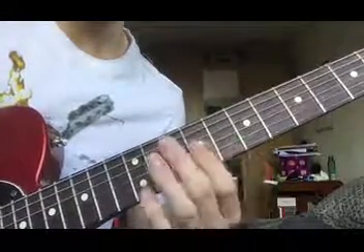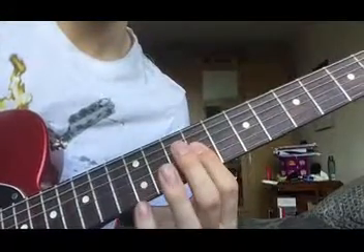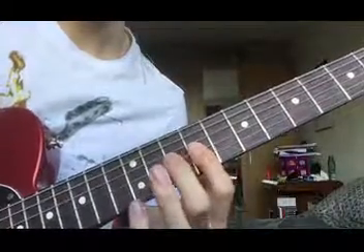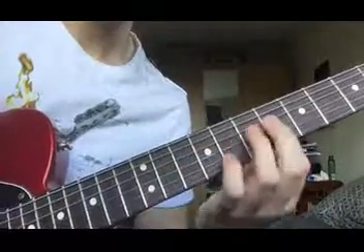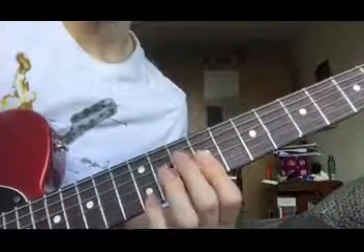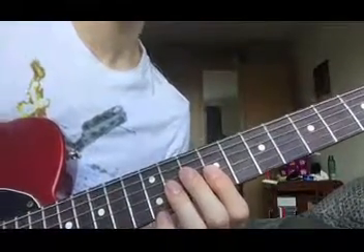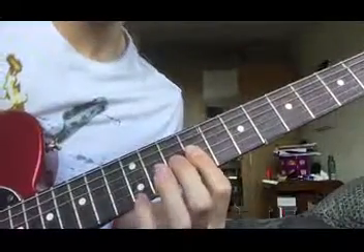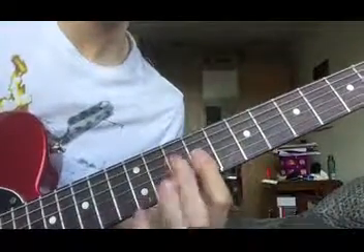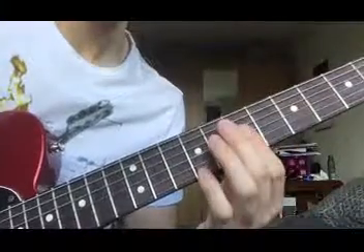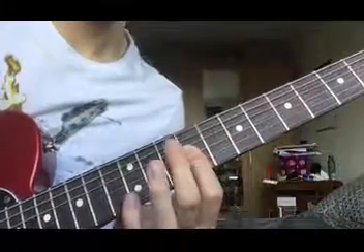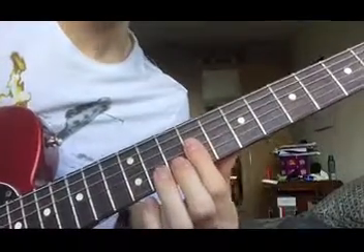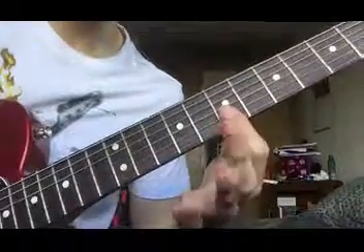Then play it several times after that. It's 5 times. You pick it 3 times after you've done the slide on the 9th fret for the last time. So it'll be. And that's the whole thing.